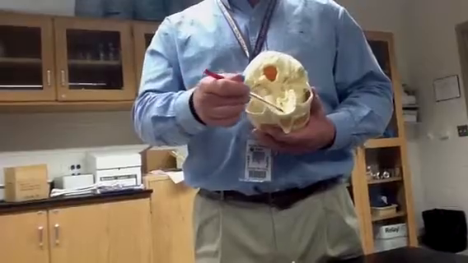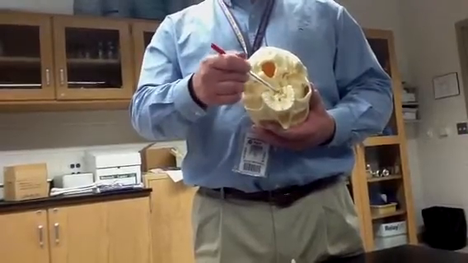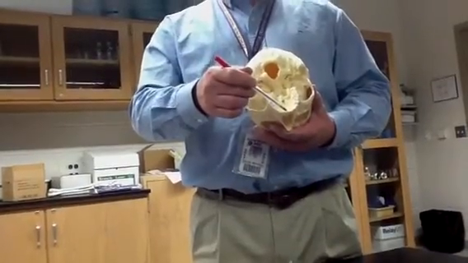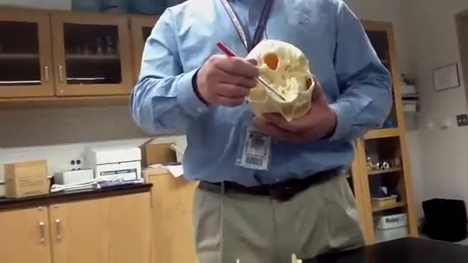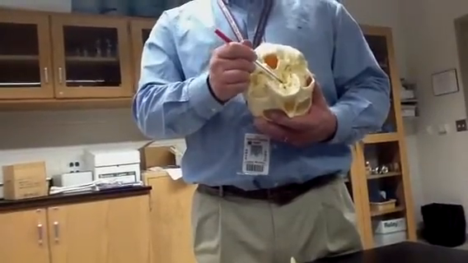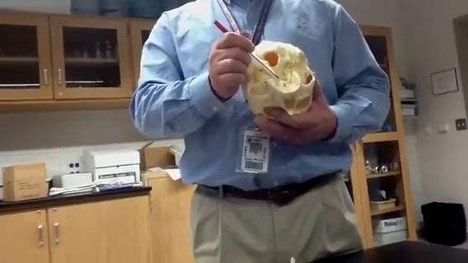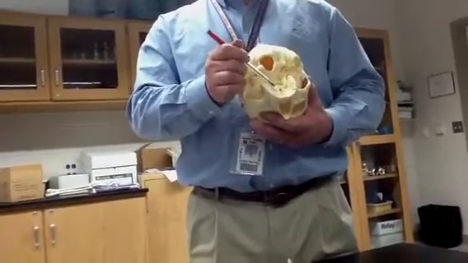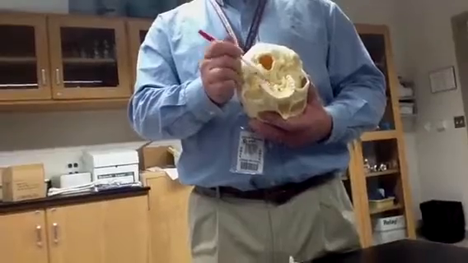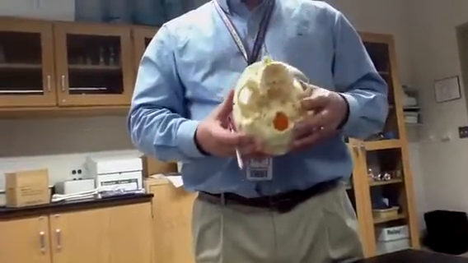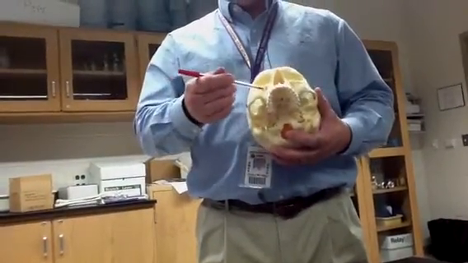And then the other thing down here is if we look underneath, this is the hard palate. Hard palate is made of 2 bones, right? Most of it being the maxilla. But we do have this little bone here in the back, and that is called the palatine. So if you think hard palate, think palatine. All right?